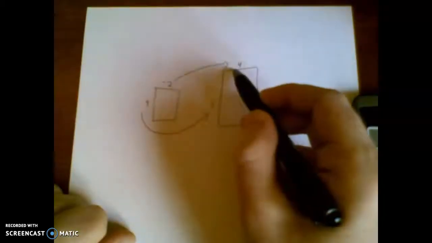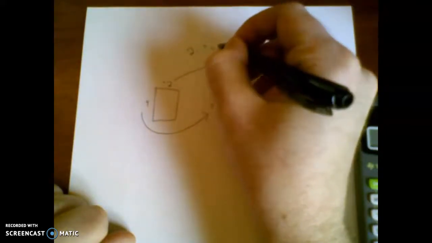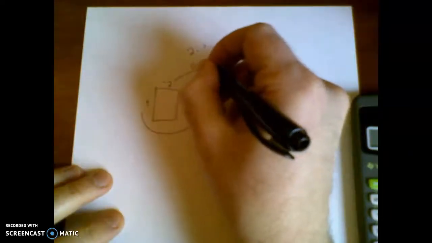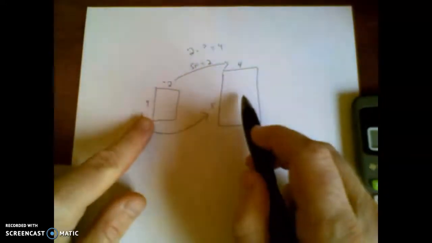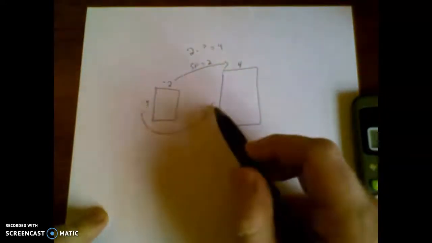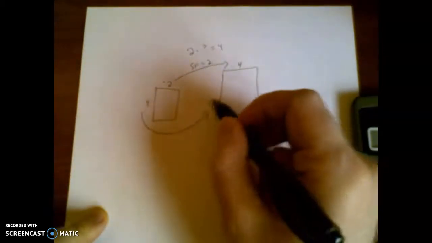So the top numbers are easy. 2 times what number equals 4? And of course that's 2. So its scale factor is 2, or its multiplier is 2. For these to be similar, this also has to be 2. Well, 4 times 2 doesn't give me 5. And at that point, I know these are not similar shapes.